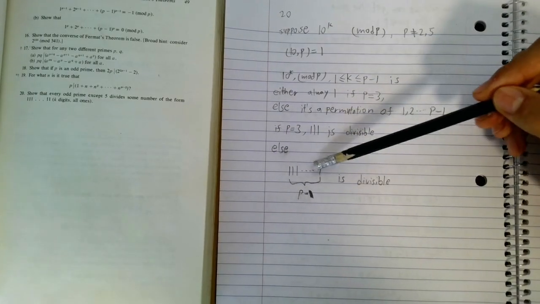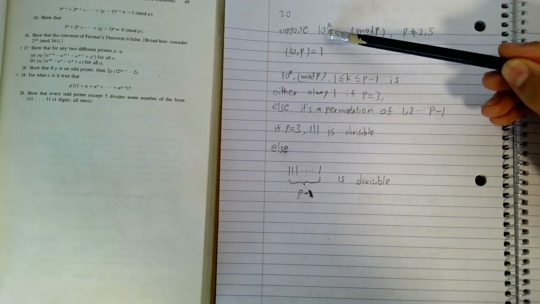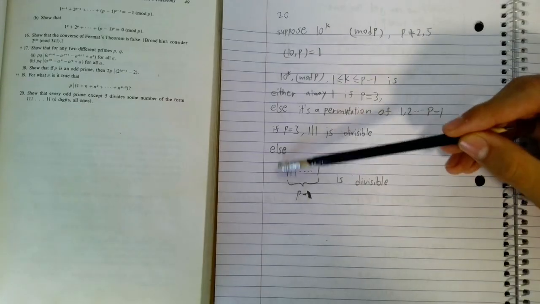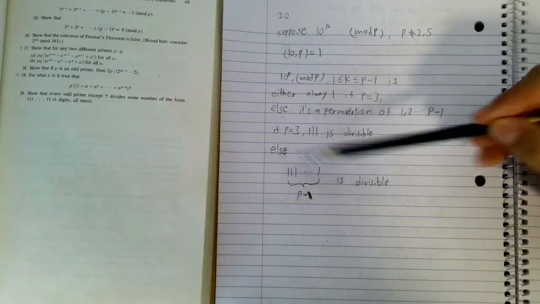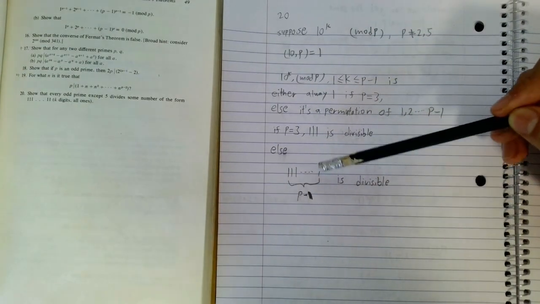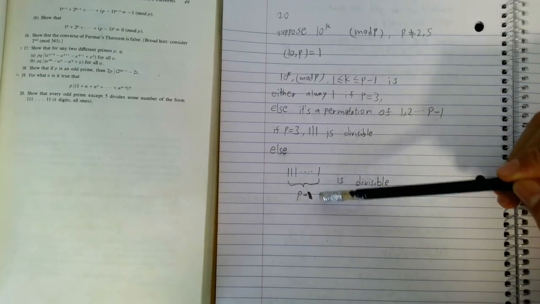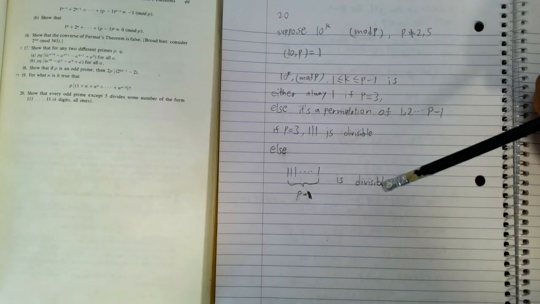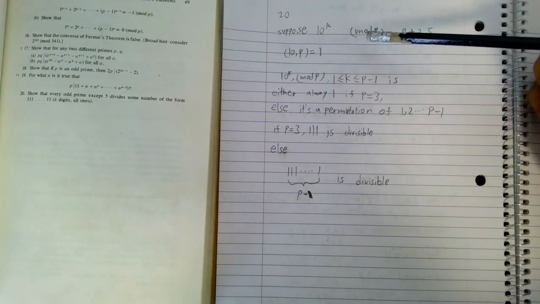And we can rewrite this sum of 10 to the power of k as an actual number, and there are a total of p minus 1 digits of 1, which is divisible by p.